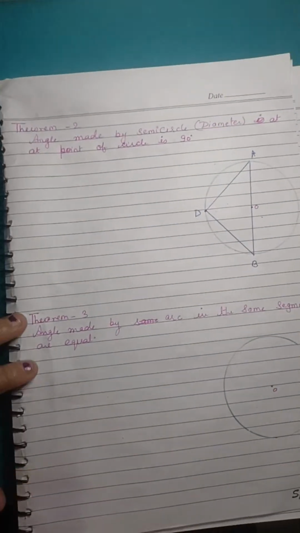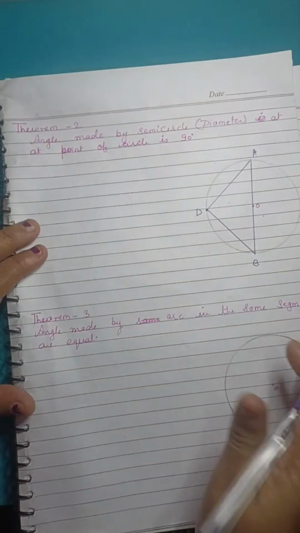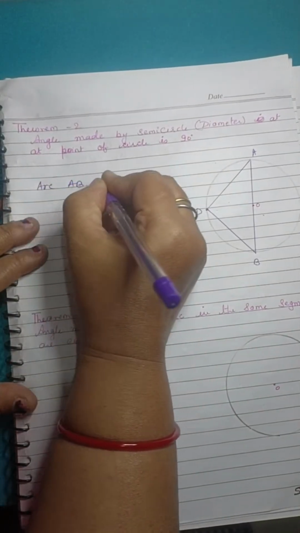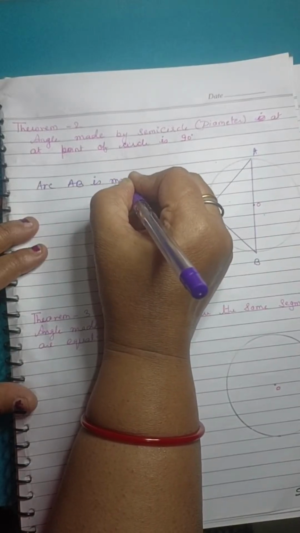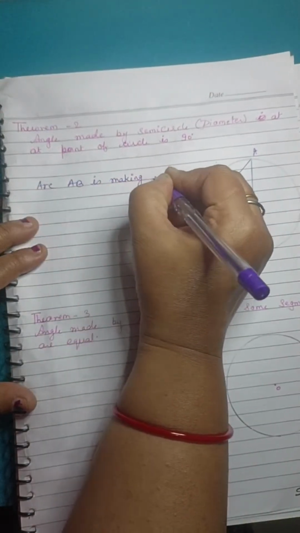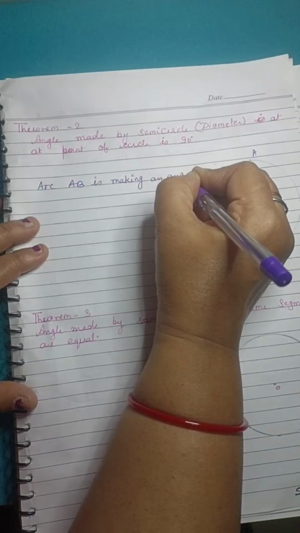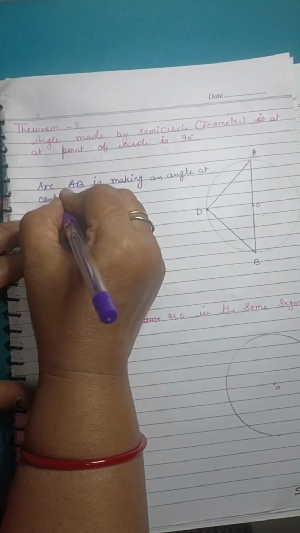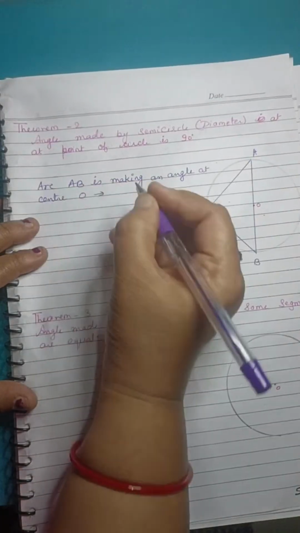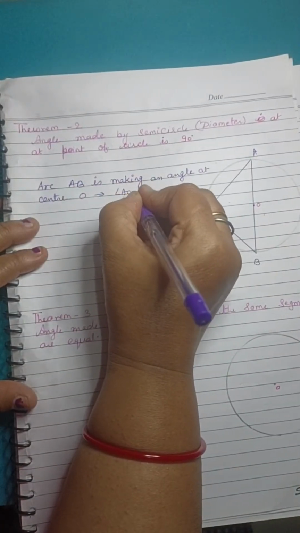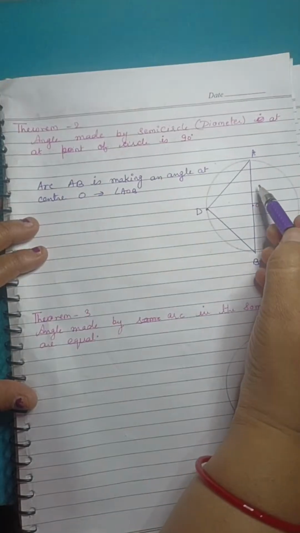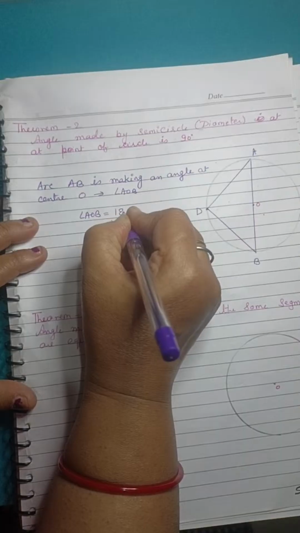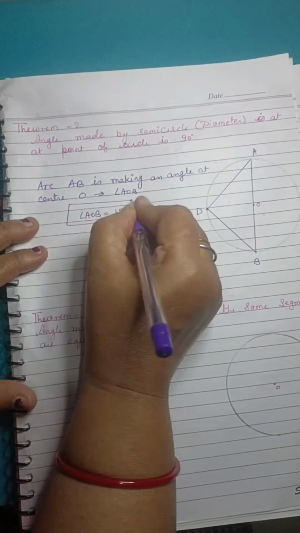Right? So we are just going to write it down. Arc AB is making an angle at center O. So what is that? Angle AOB. Now if you see the value of angle AOB, angle AOB is a straight line, so its value is 180 degrees.